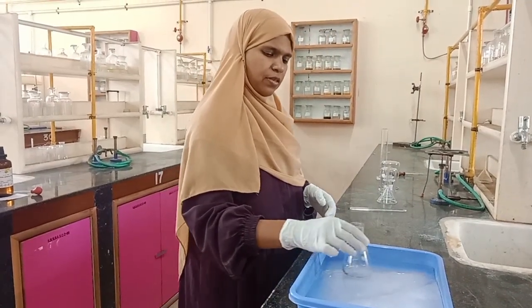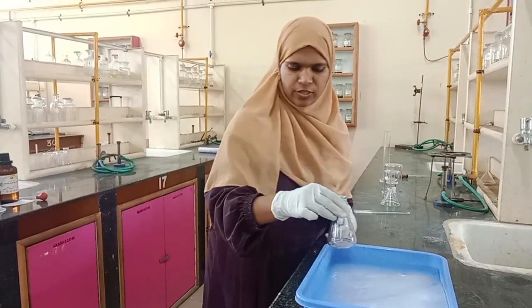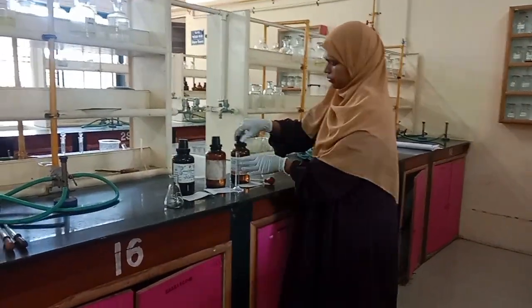Okay. Now we add 2 ml of concentrated HNO3 in this conical flask. Let's go.